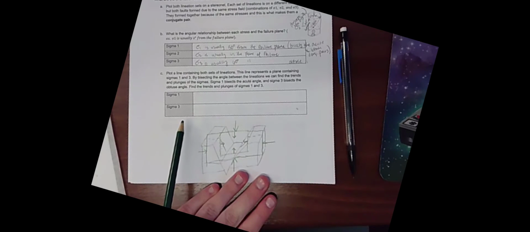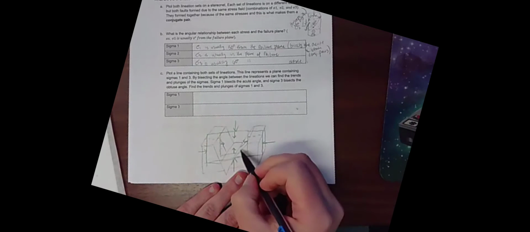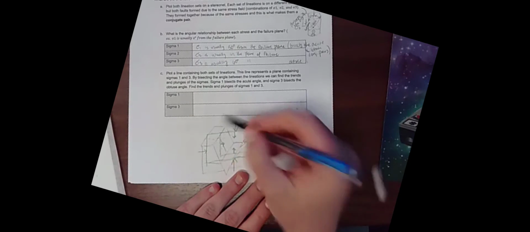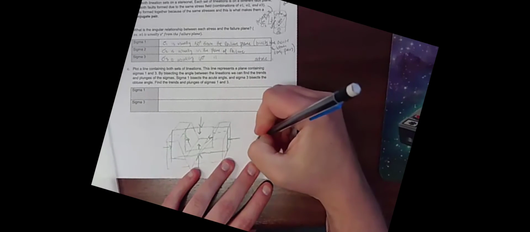Now, I say that by bisecting the angle between the lineations, we can find the trends and plunges of the sigmas. Okay, so up here, let's pretend I can take these lineations out. I'm going to draw them right over here.